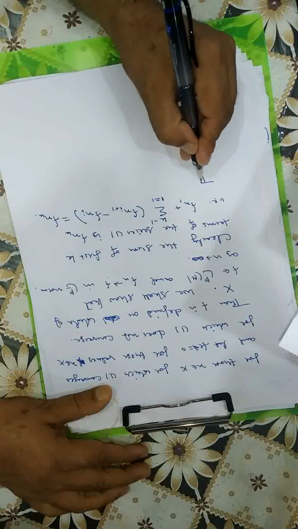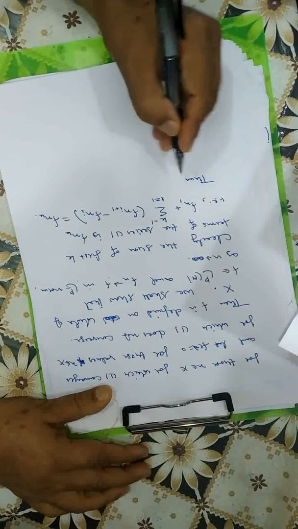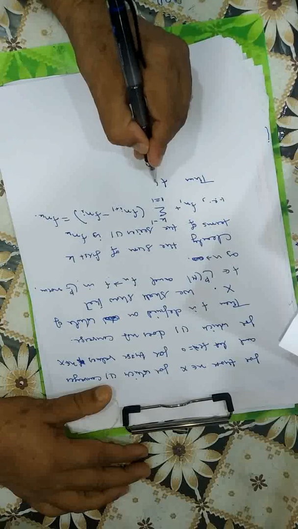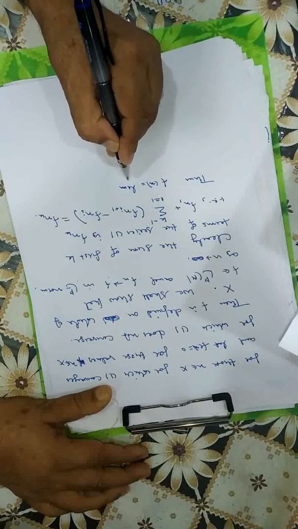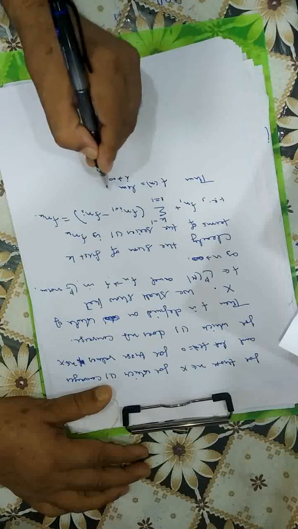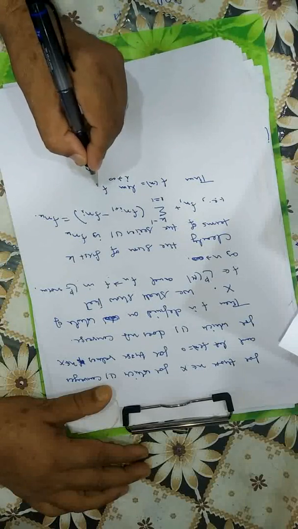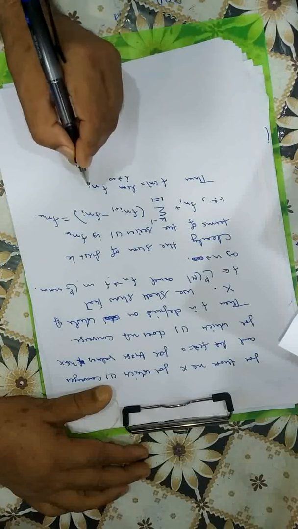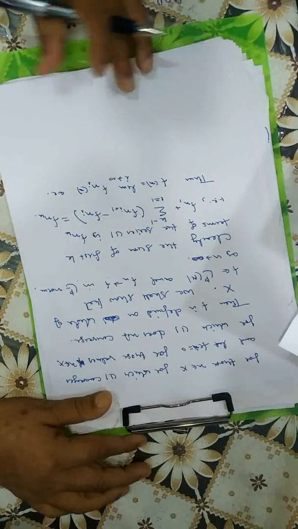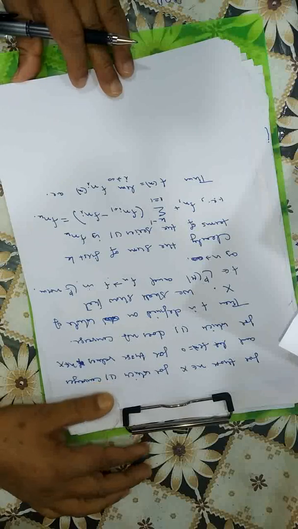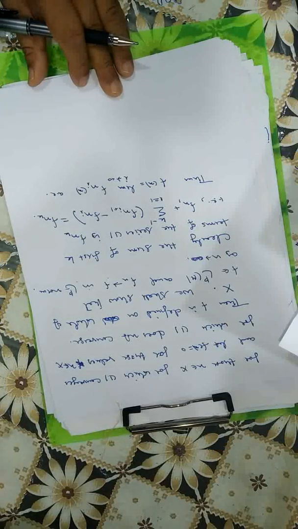Thus f(x) will be equal to the limit as i tends to infinity of f_ni(x) almost everywhere. Okay.